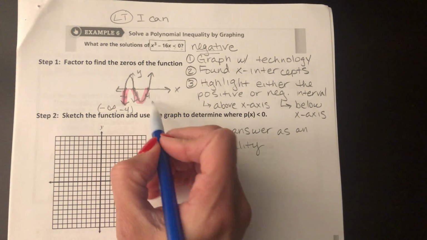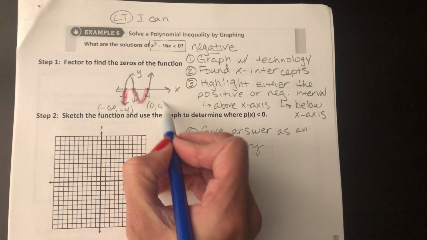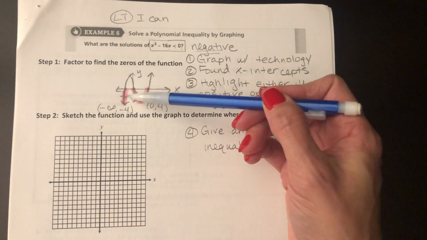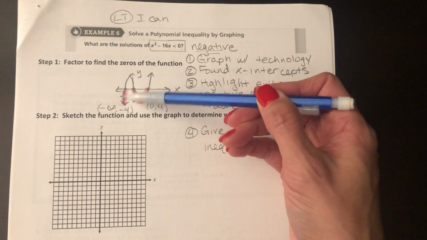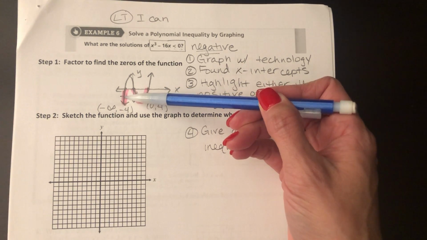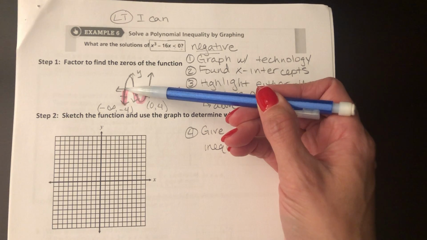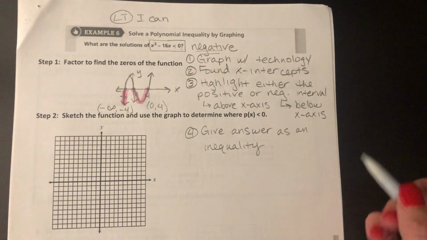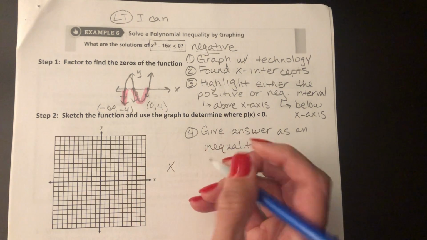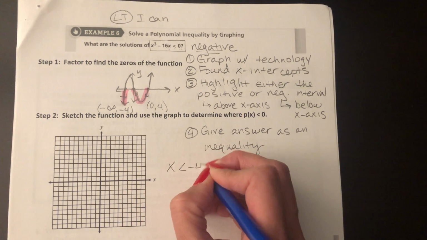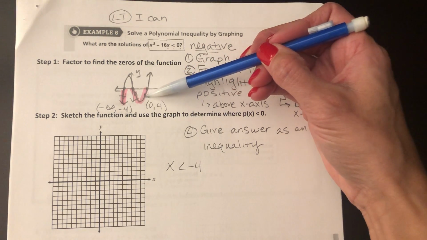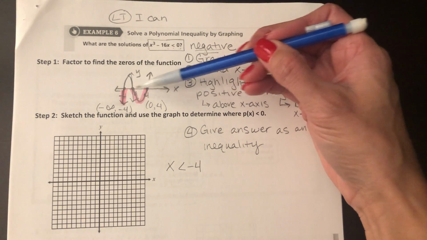And this part here would be from 0 to 4. But I want to write it as an inequality. So if it's going in the negative direction, x is getting smaller. So that means x is anything less than -4. And then here, I have all the x values in between 0 and 4.